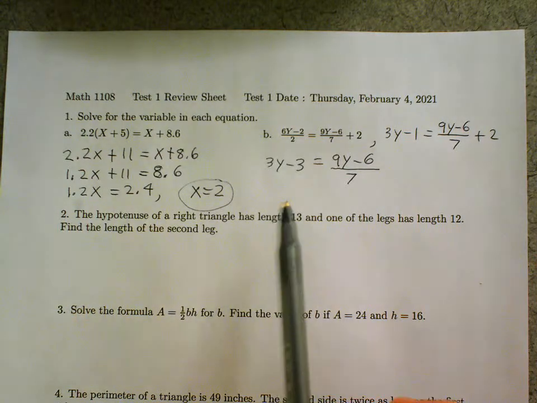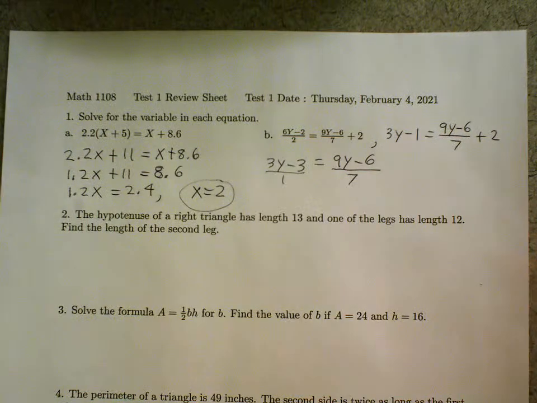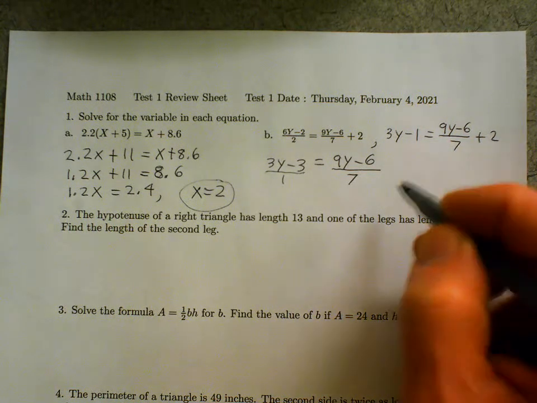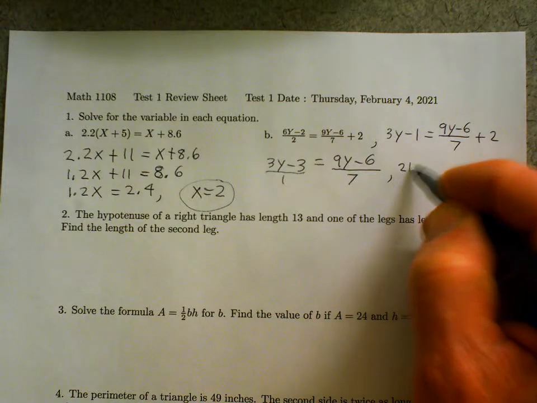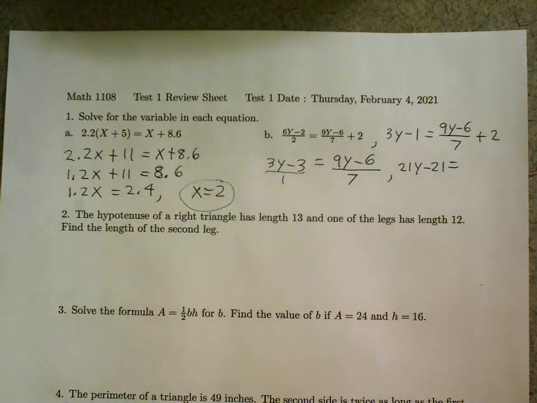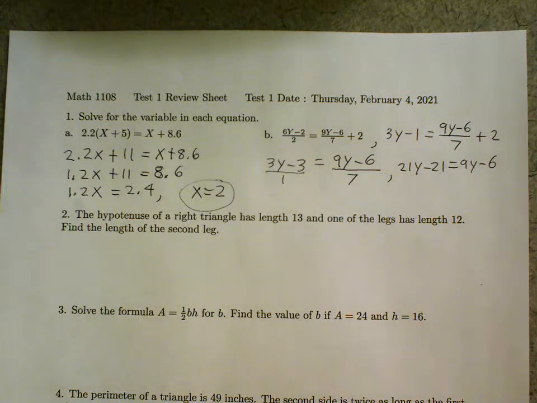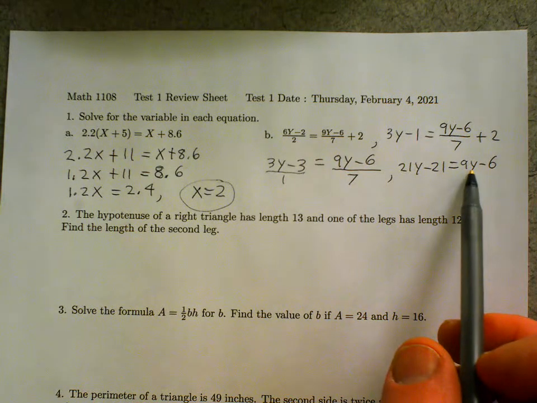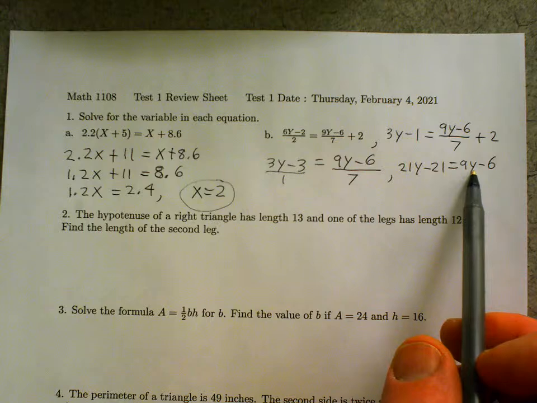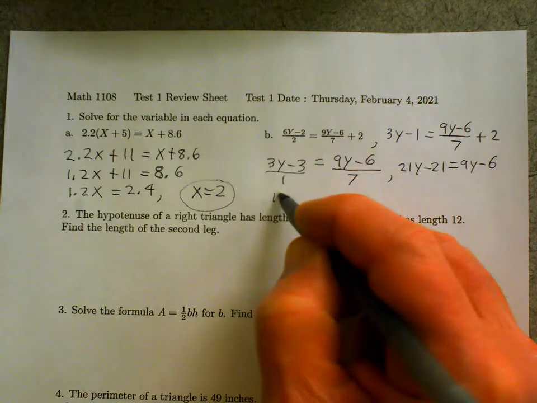And then multiply both sides by 7. If you multiply both sides by 7, the left-hand side will become 21y minus 21. And the right-hand side, when you multiply that by 7, you get 9y minus 6. Then subtract 9y from both sides. 21y minus 9y is 12y.